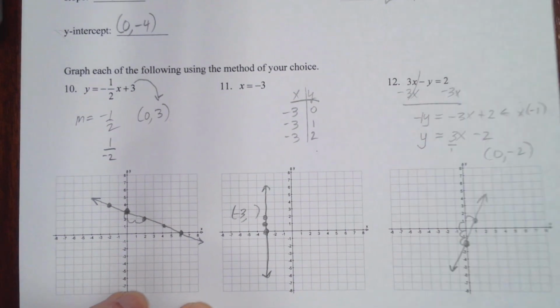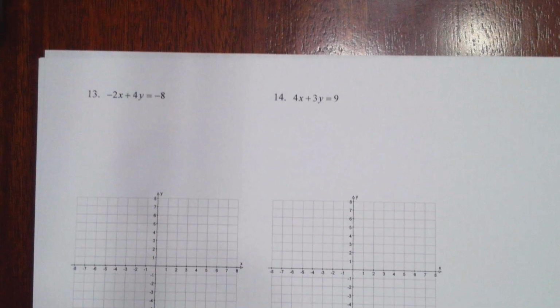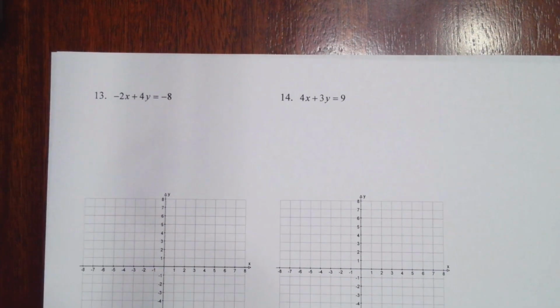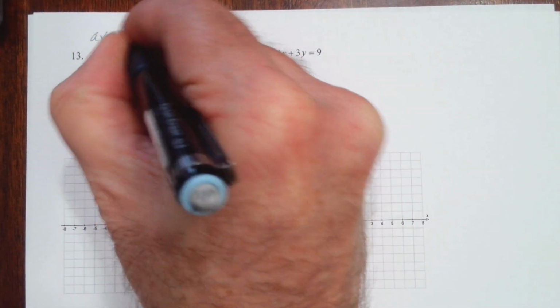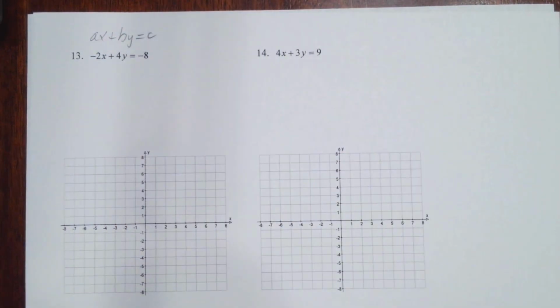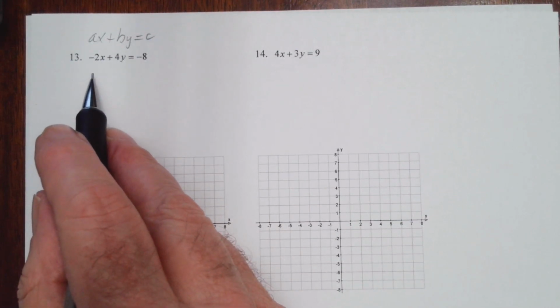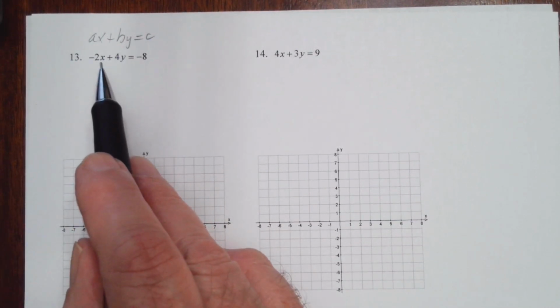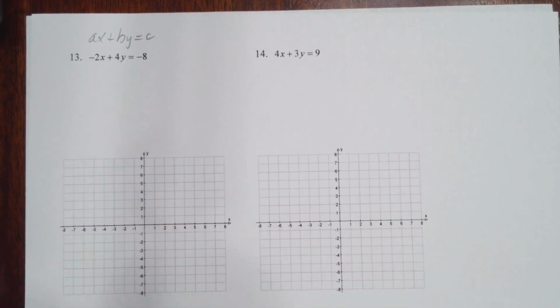All right, let's move to our last page. Now again, on these problems you are graphing and you have a choice of how you're going to do it. Now this is actually in the form ax plus by equals c, which we called standard form. And when equations are in this form, usually you want to consider using the intercepts. Notice 2 and 4 are divisors of 8. And so using the x and y intercepts would work great.